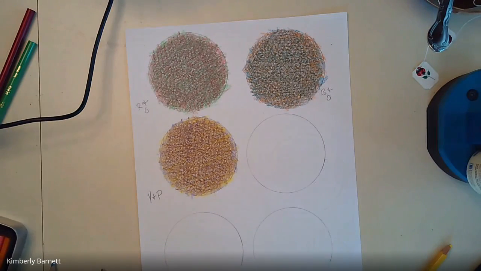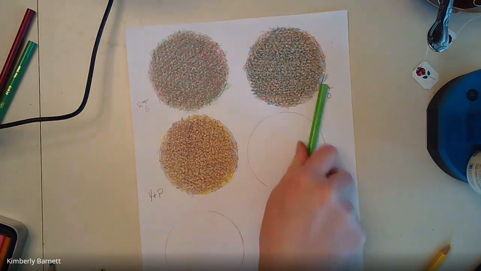And then when it comes to your tertiary colors, I'm looking for my tertiaries here. So I'll need my yellow green.